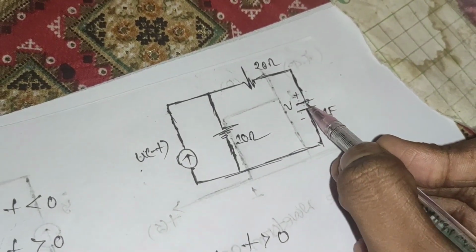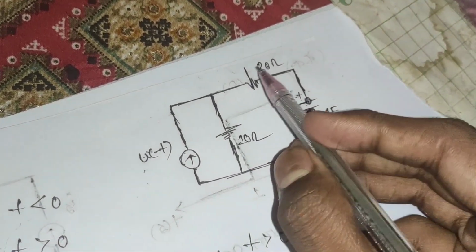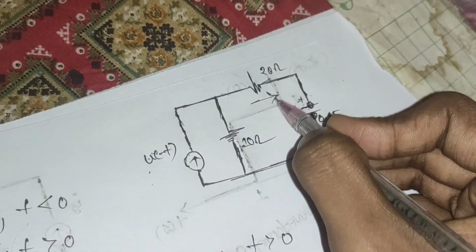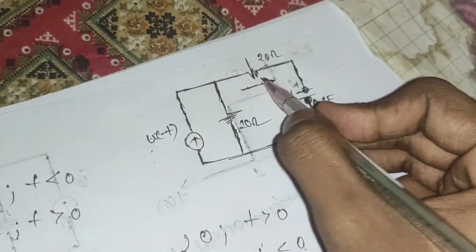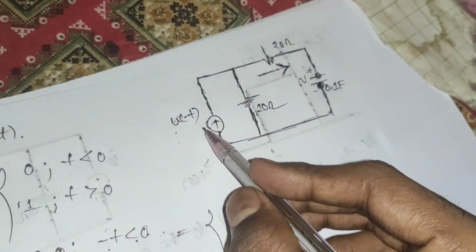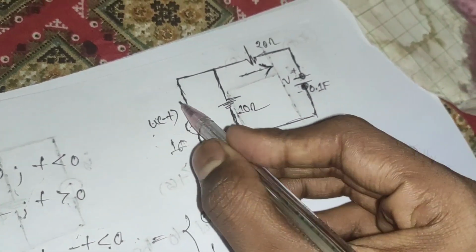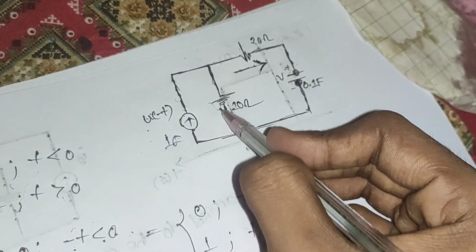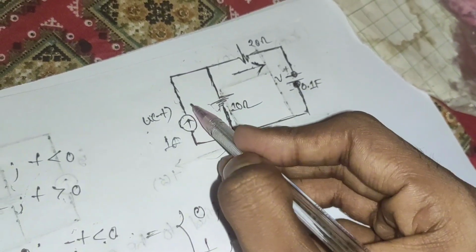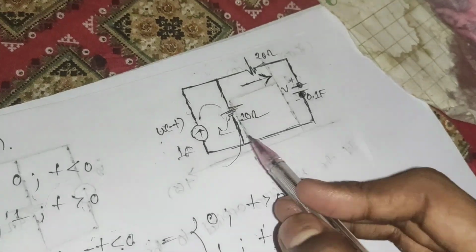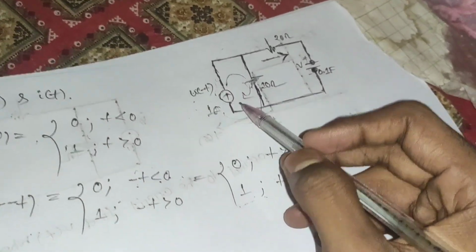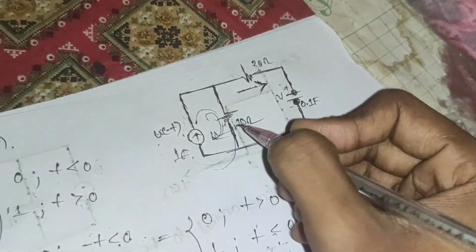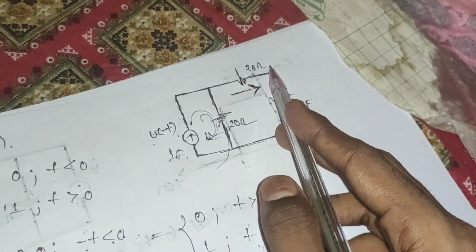So if both terminals are replaced with an open circuit, is there any current flow in this 20 ohm resistance? Obviously not. So the whole 1 ampere current will go this way and complete its pathway in this loop, through the 10 ohm and back into the current source. So there will be no current flow in the 20 ohm resistance.